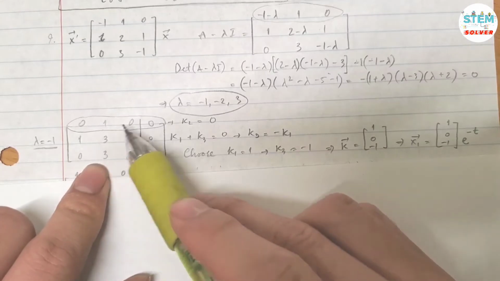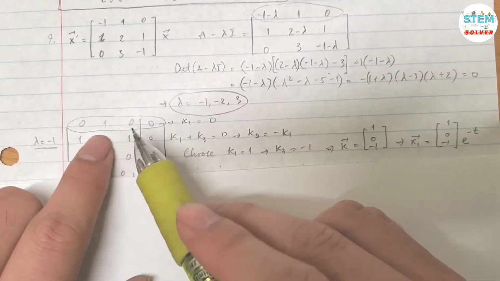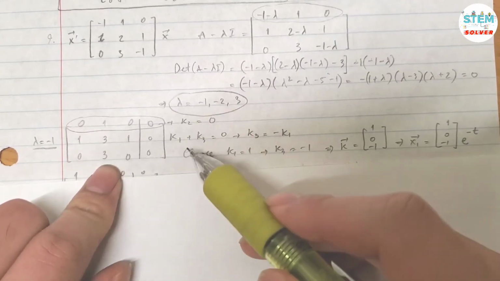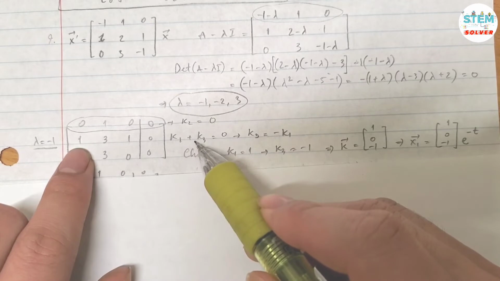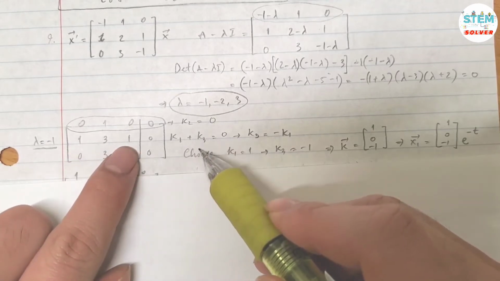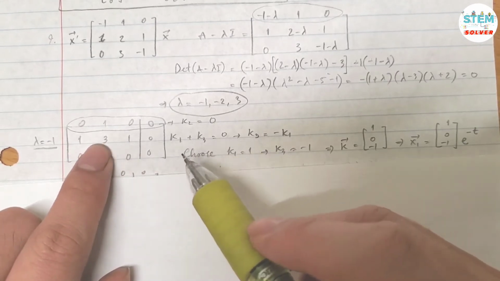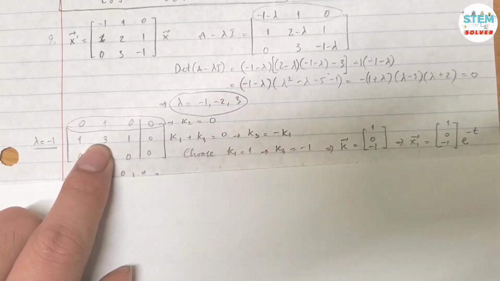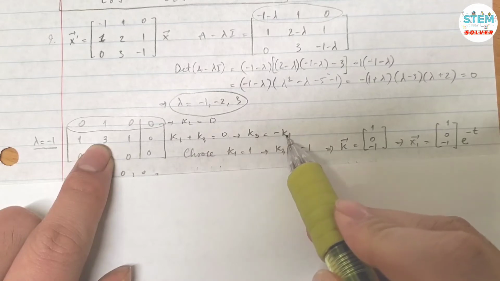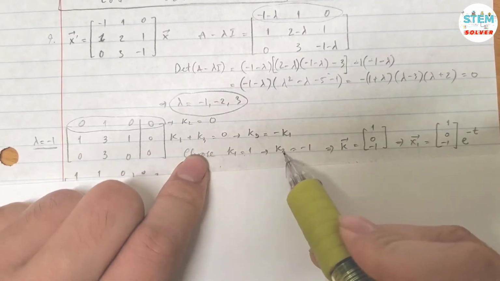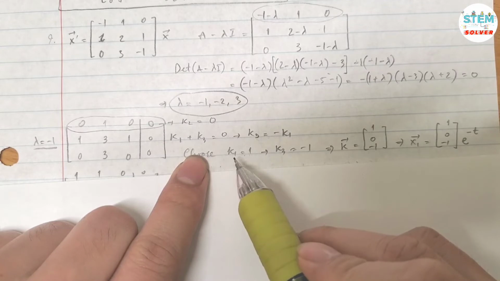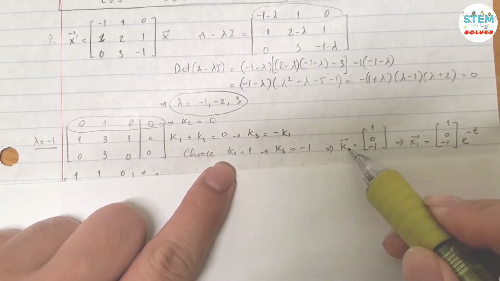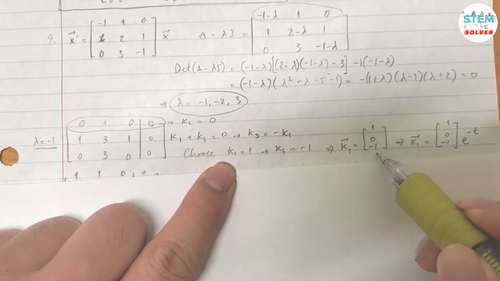So look, for the first equation, I can see that k2 equals 0. Now let's use the second equation, k1 plus k3 equals 0. Why didn't I add 3k2? Because k2 is 0, so 3 times 0 is just 0. Just ignore it. So for k3, I got -k1. Choose k1 equals 1, then k3 equals -k1. You can choose whatever value for k1 as long as it's not 0. Alright, then my vector k1 is (1, 0, -1).